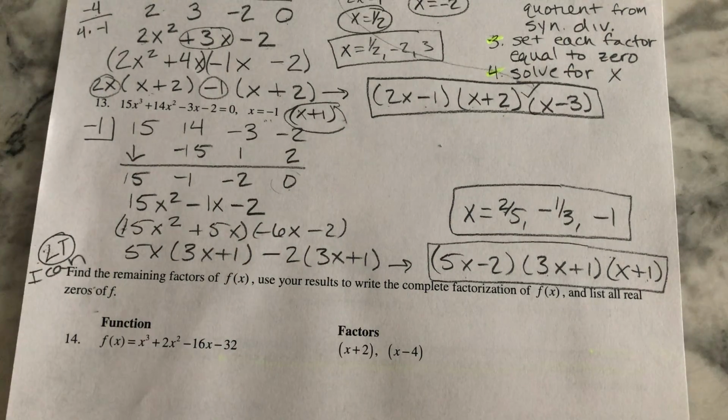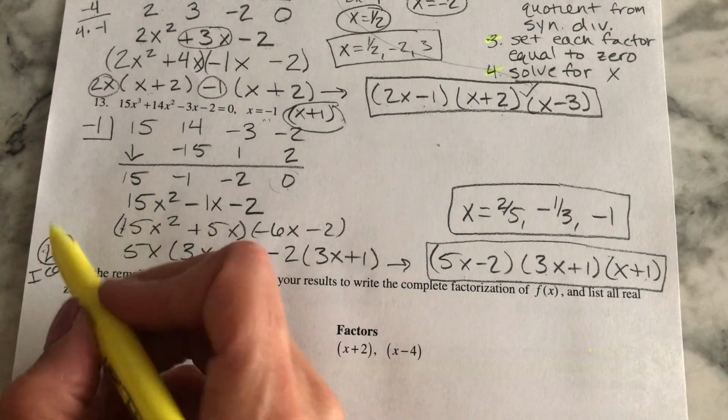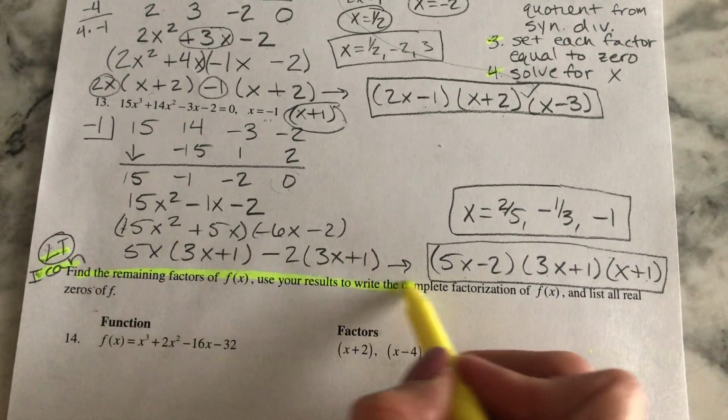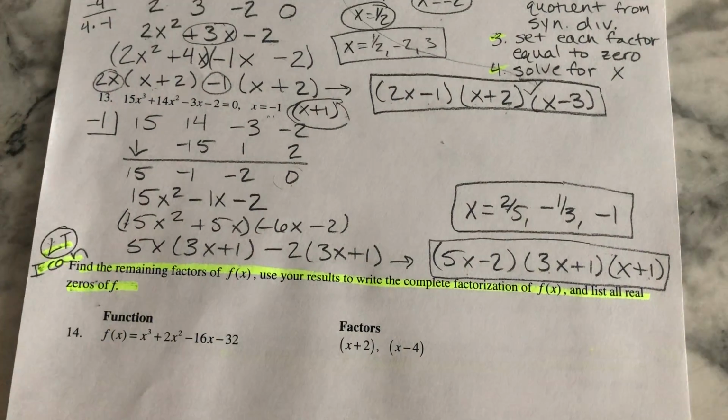I can find the remaining factors of f of x and then give the complete factorization and the zeros. So this is basically what we were doing before in the last couple examples, but now we're given more than one factor.